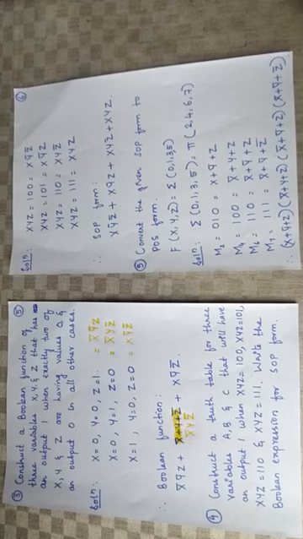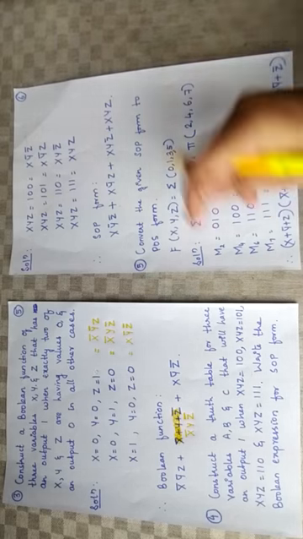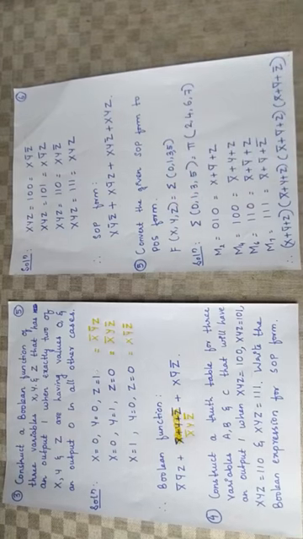Now moving on to the next problem, which is convert the given sum of product form to product of sum form. So in this question you will be given the terms which are sum of product, that is which are min terms.